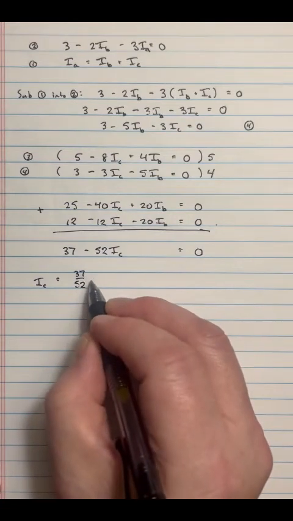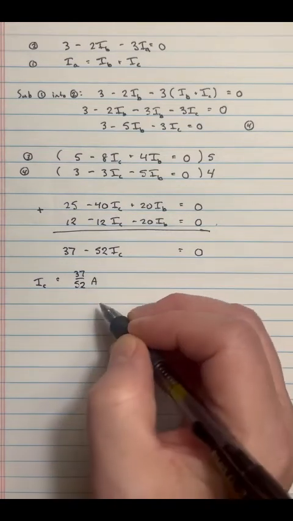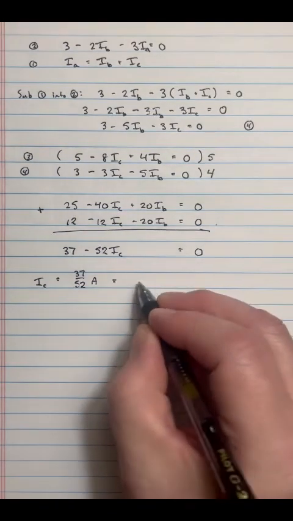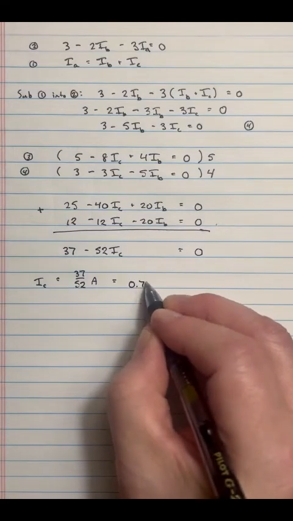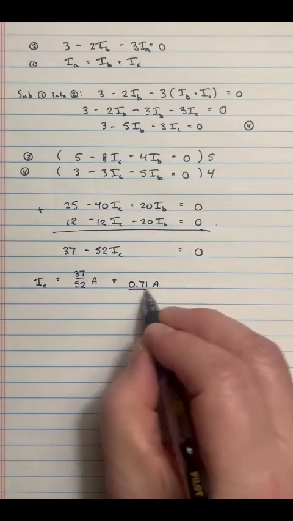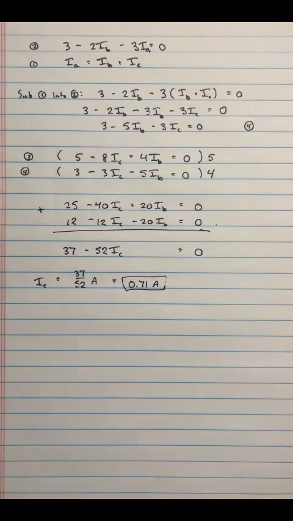3750 seconds, if you will, amps. I'll put the unit back in place so you can see what that is. And if you prefer to have decimals, which at some point you usually do, it'd be 0.71 amps. Now, I've been using two significant figures for my numbers so far, so let me do the same thing here, and that's what I get.